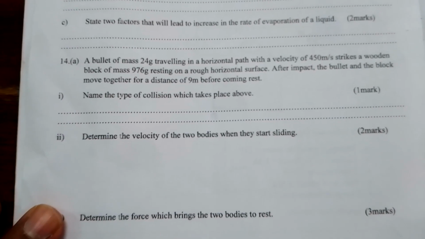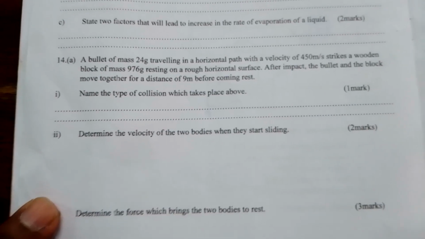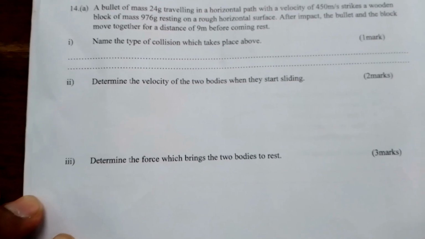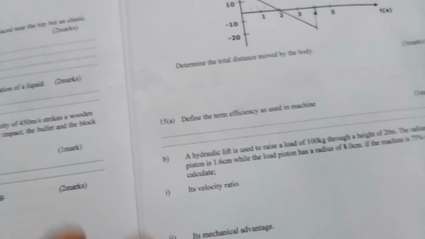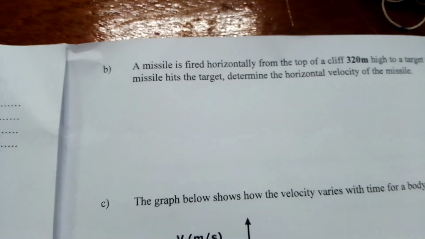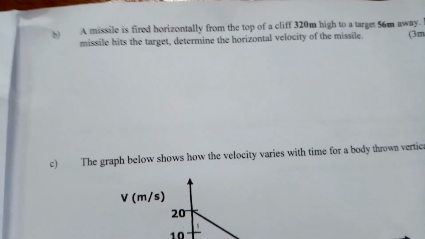Number 2: determine the velocity of the 2 bodies when they start sliding, 2 marks. Determine the force which brings the 2 bodies to rest, 3 marks. And then we also have 14B.